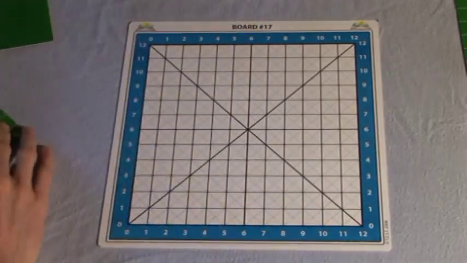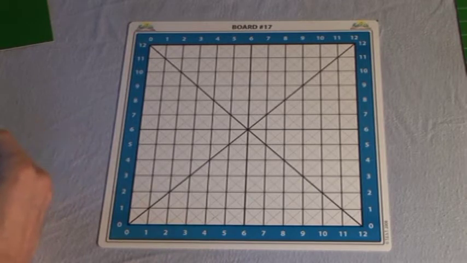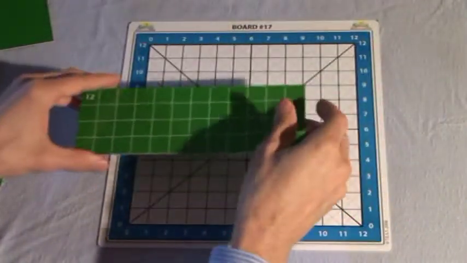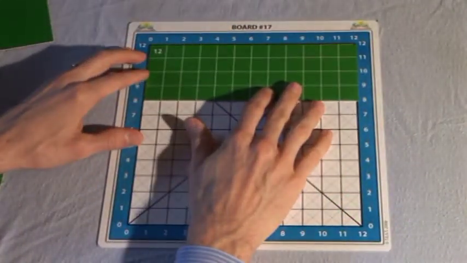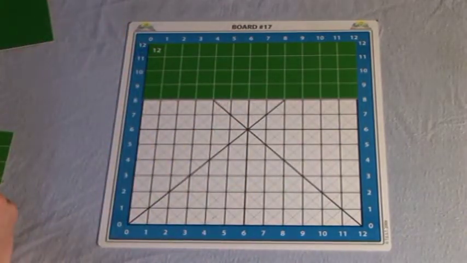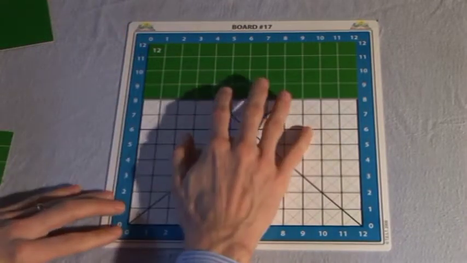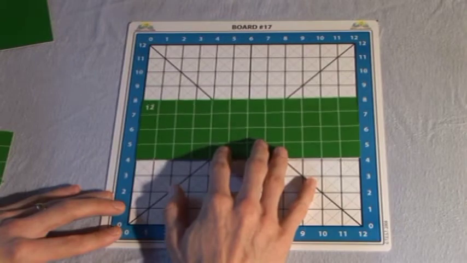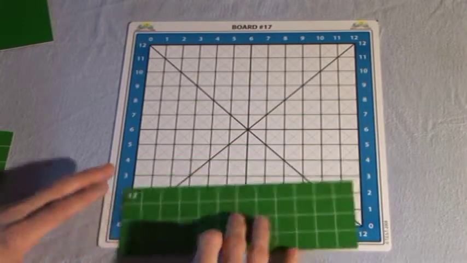We'll do a little bit more challenging example this time, and we're going to take 2/3 times 1/3. So what that means is 2/3 of 1/3. So we can start off with the number 12 piece, and we can see that this is exactly 1/3 of the board. It's a 4 by 12 piece, and it fits on the board exactly 3 times.